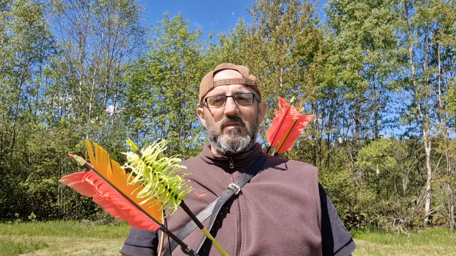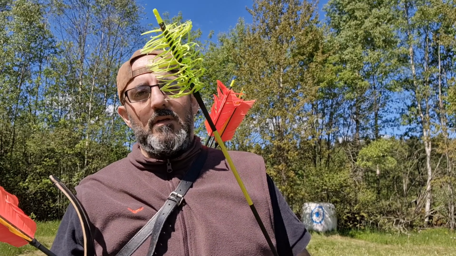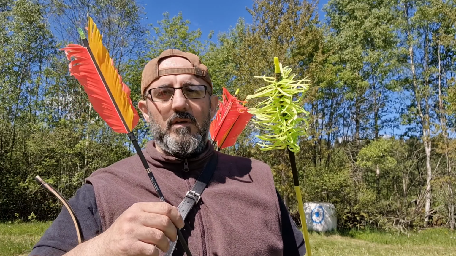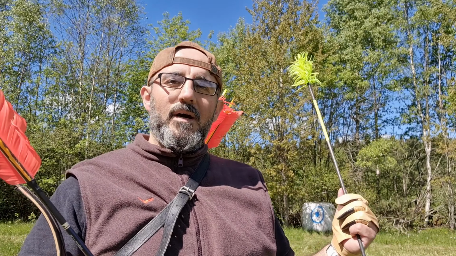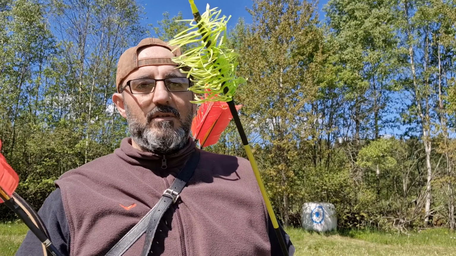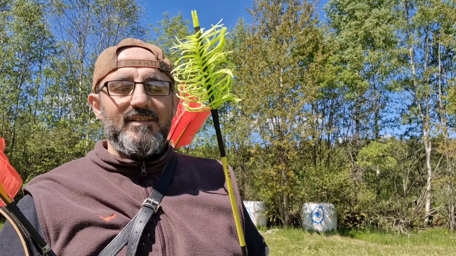So hi again. Now we are talking about how we tested the flu arrows and you saw the distances between them. This one, you saw it in the video, doesn't even hit the target at 30 meters. It dropped dead at 30 meters. So you could put a human being behind it at 35, 40 meters and shoot him with this arrow. It would not even hit his legs or around his legs. But don't do it. This is just an example, okay?